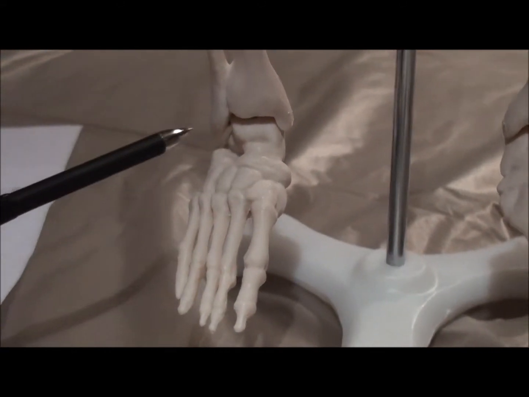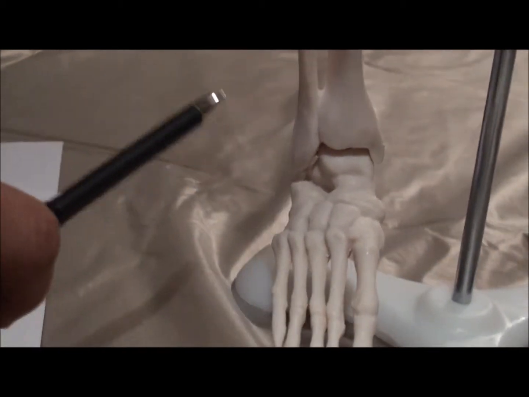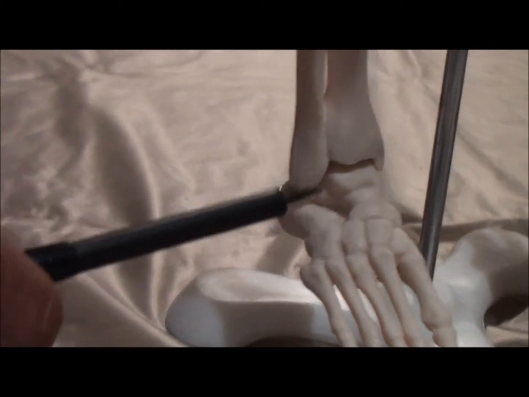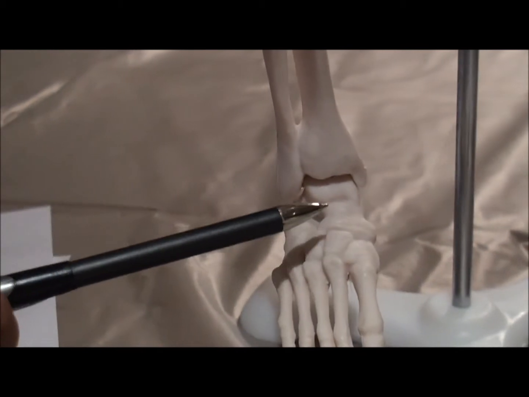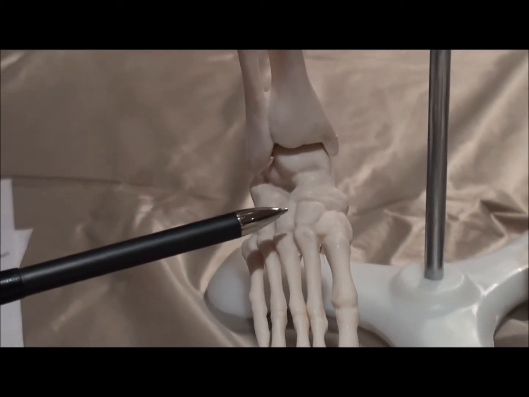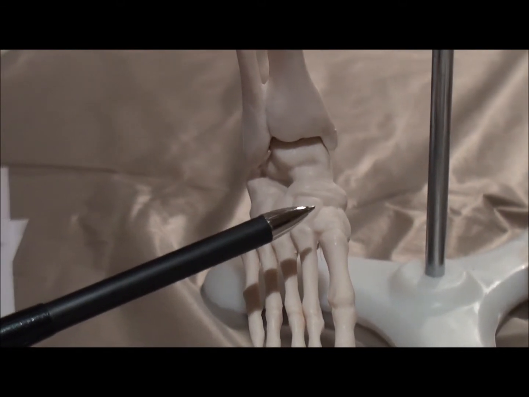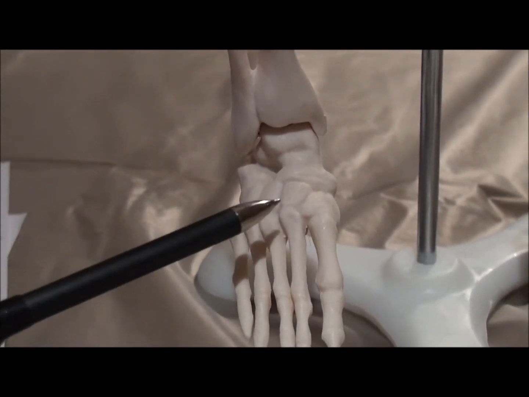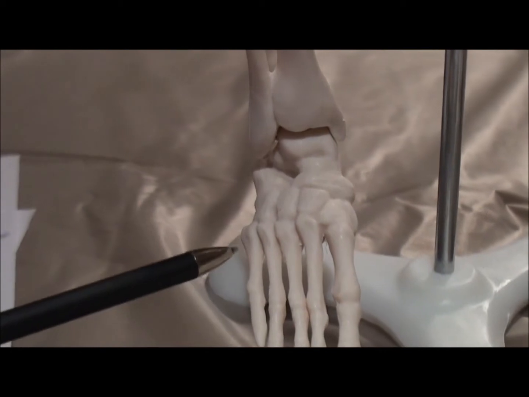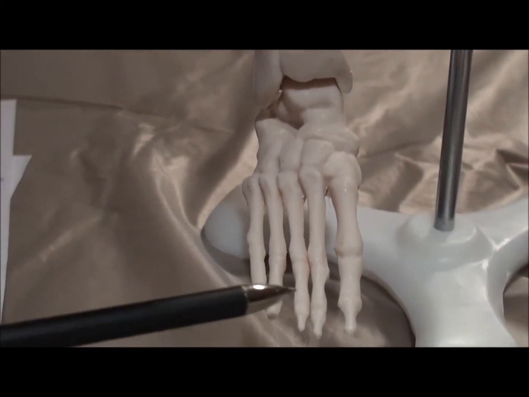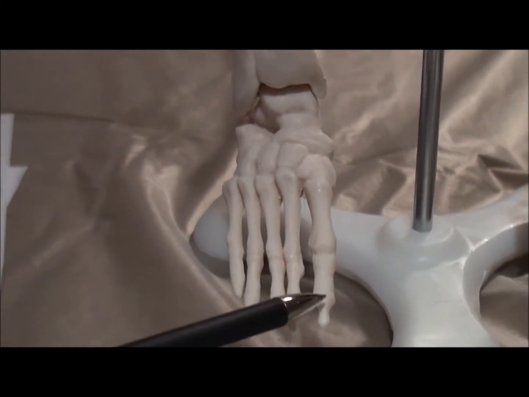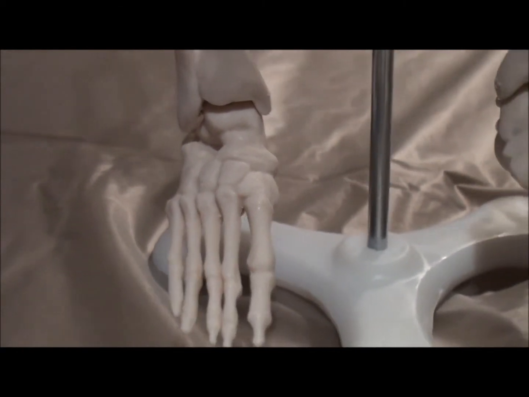We have the calcaneus, which is the heel. We have the cuboid, navicular, medial, intermediate, and lateral cuneiform bones. These are the metatarsus and the phalanges and the hallux, which is the big toe.